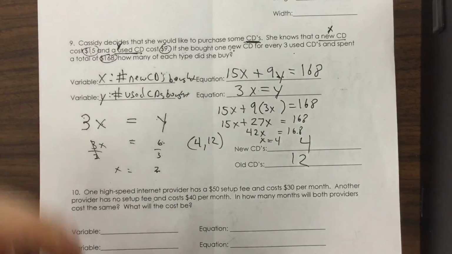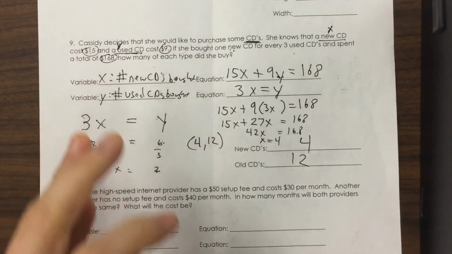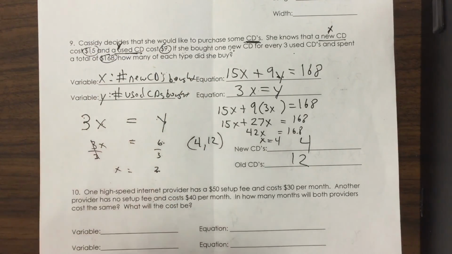We're getting to some word problems that are a little tricky now, but I hope I demonstrated the process of knowing you have the equation right.